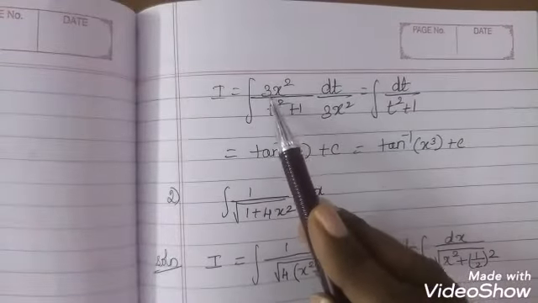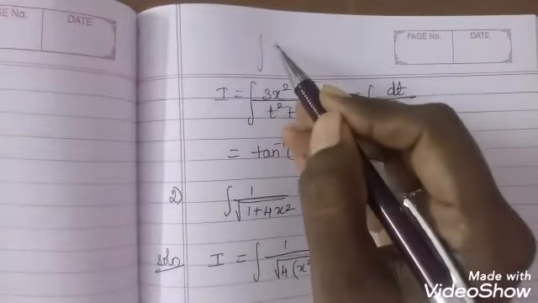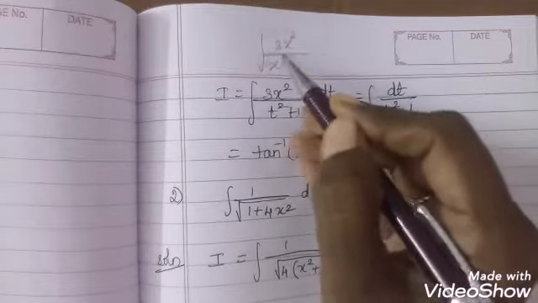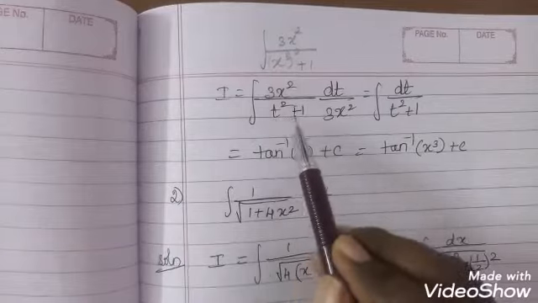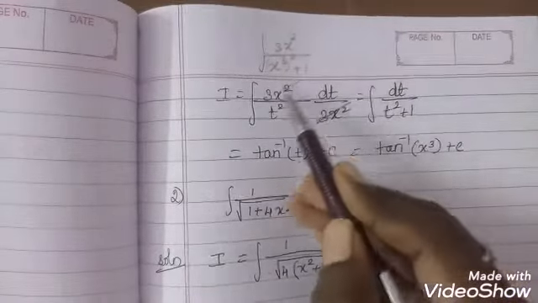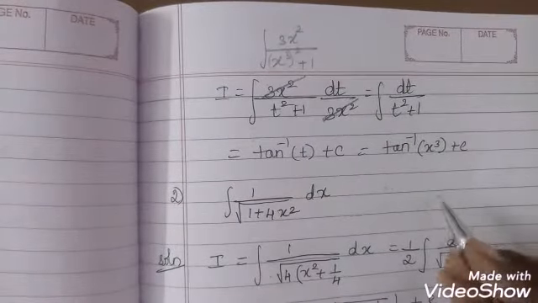It's integral of 3x squared divided by t squared plus 1, because what was the original integral you had? Integral of 3x squared divided by x cube, the whole squared plus 1. What was the substitution we had? It is t squared plus 1 into dt divided by 3x squared. So here it gets cancelled. You're left with integral of dt divided by t squared plus 1.